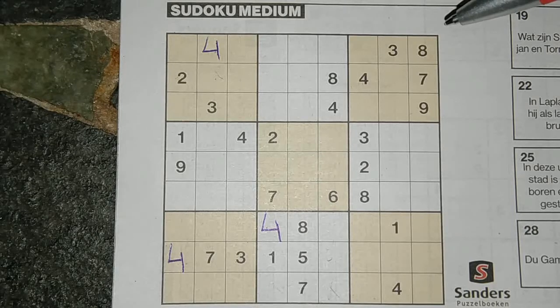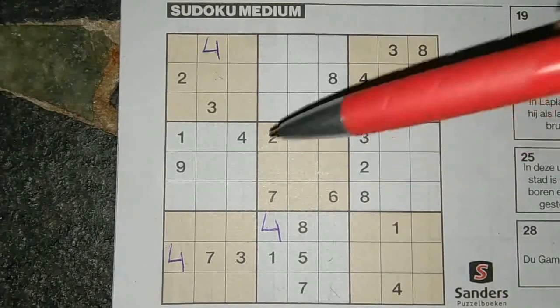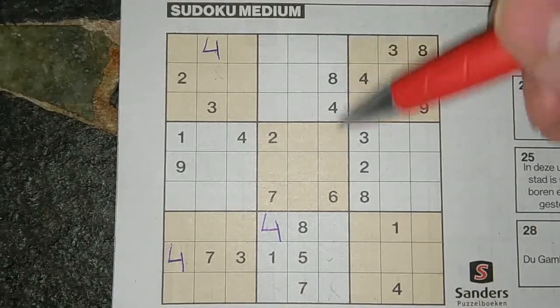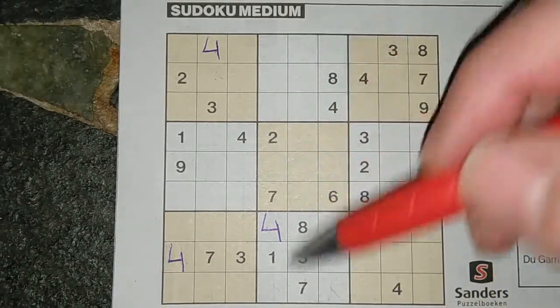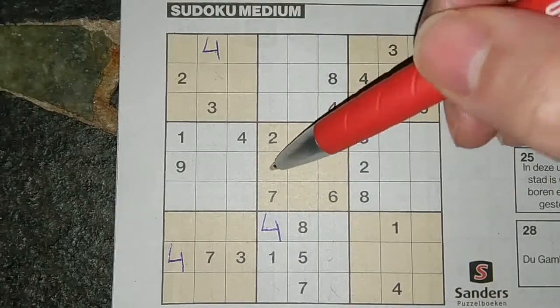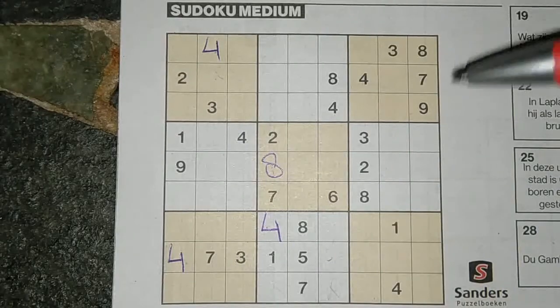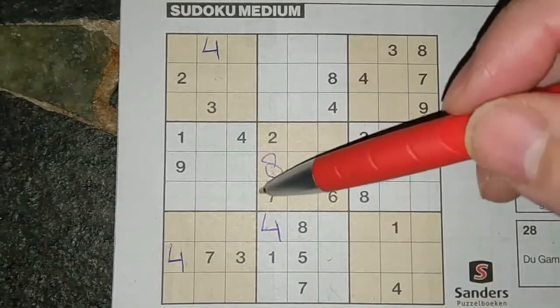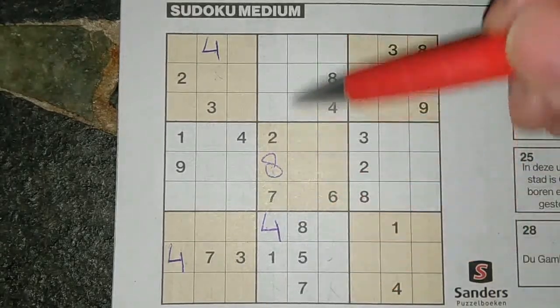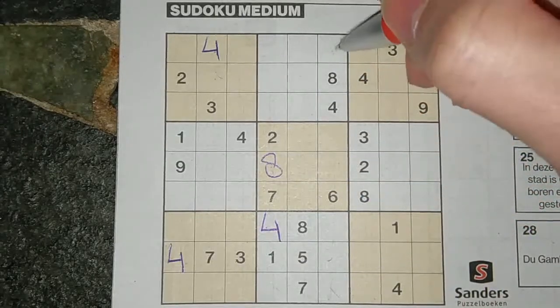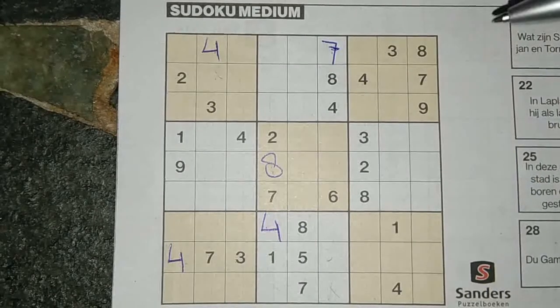Then I cannot continue with the 4. I see I need more digits. Let's see, the number 8: 8 in this column, 8 in the middle column, so in the column next, the only place for the 8 should be there. 7 in this column, 7 in the middle column, so in the column next, the only place for the 7 should be here.